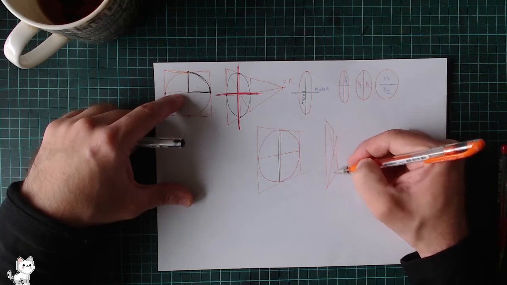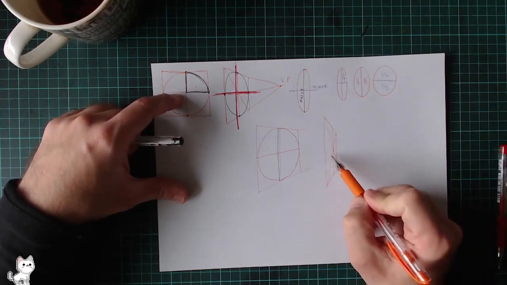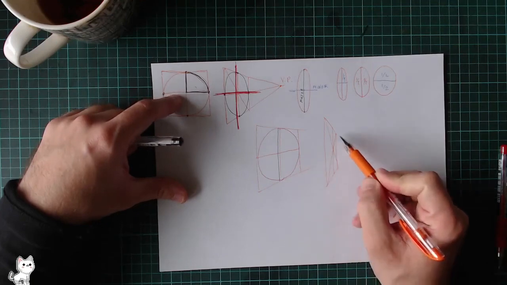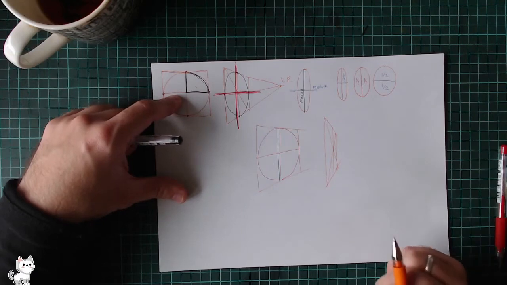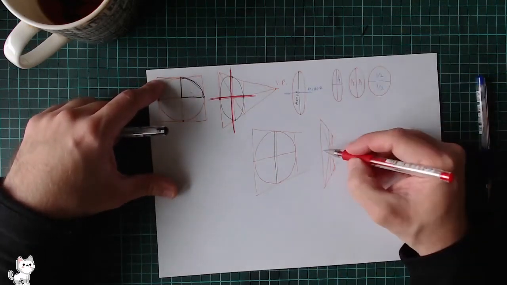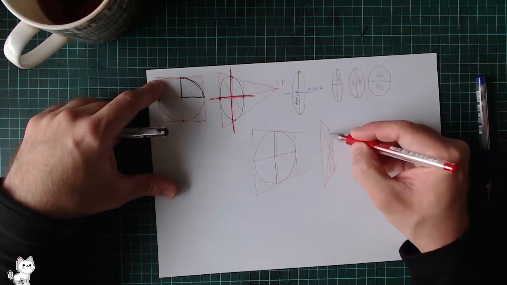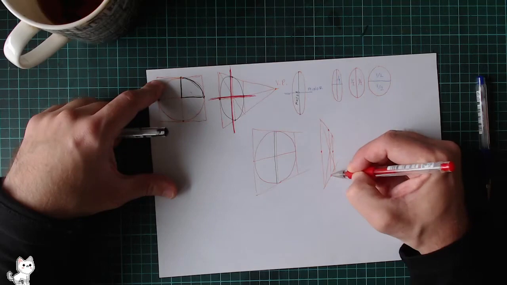Square has this diminution, right? This half of the square is bigger, the other half smaller, because they kind of go into perspective. But an ellipse, it's always an ellipse. So let's show again 4 points. Even these 4 points will be this way.